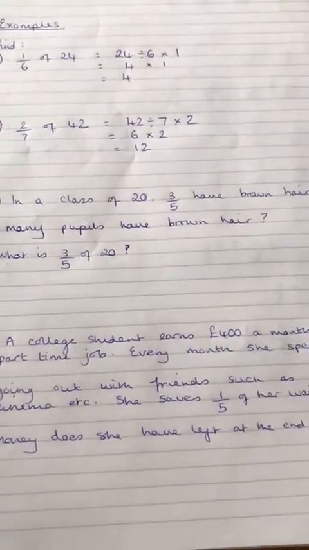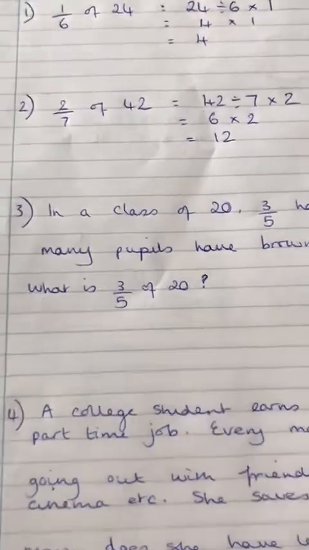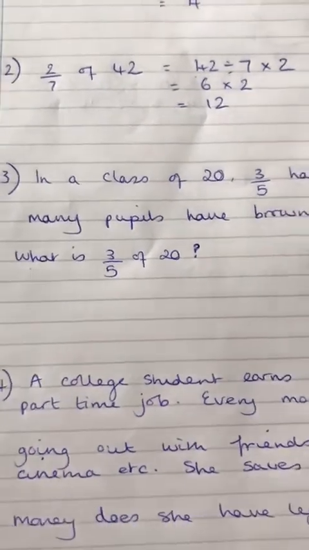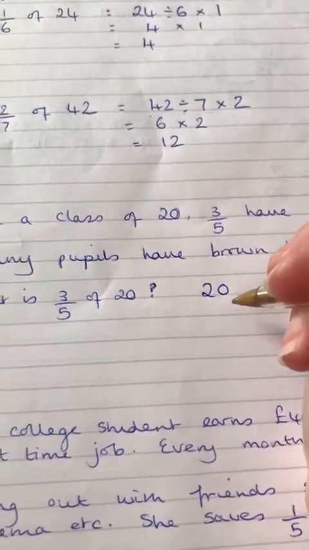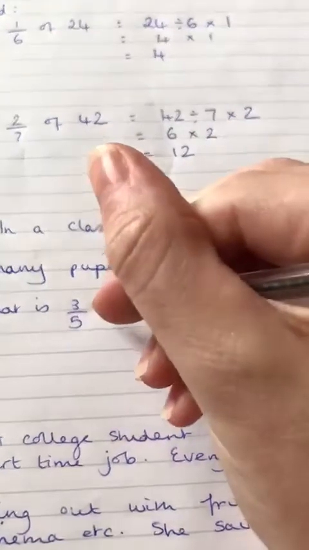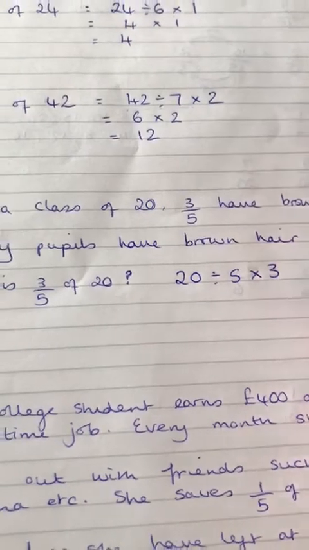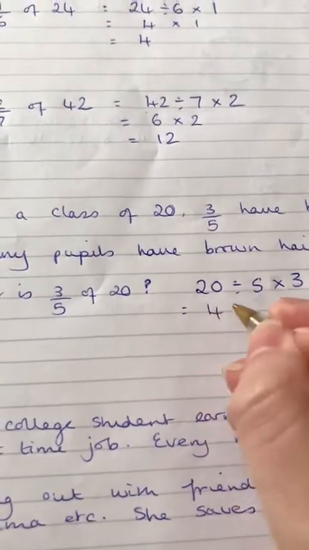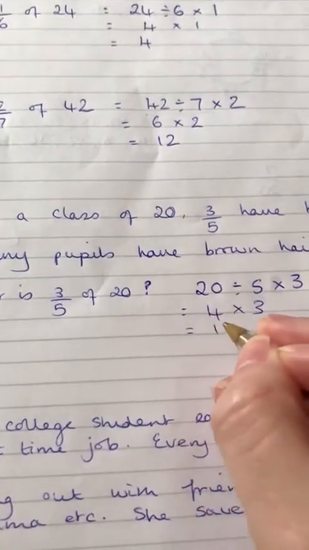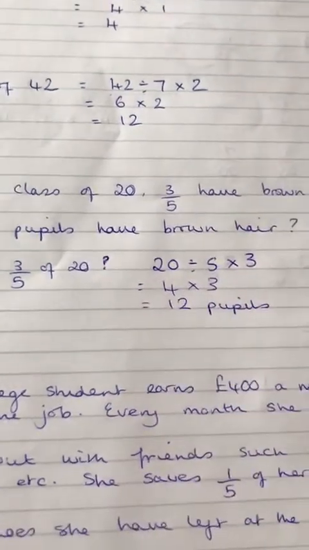Okay, number 3. So in this one, it says, in a class of 20, 3/5 have brown hair. How many pupils have brown hair? So what they're basically asking you in this question is, what is 3/5 of 20? So you do exactly the same. You do 20, that's your amount, that's the number of pupils we have. Divide by the bottom, which is 5. Then times by the top number, the numerator, which was 3. So 20 divided by 5 is 4. Times that by 3, and our answer is 12. So 12 pupils have brown hair.